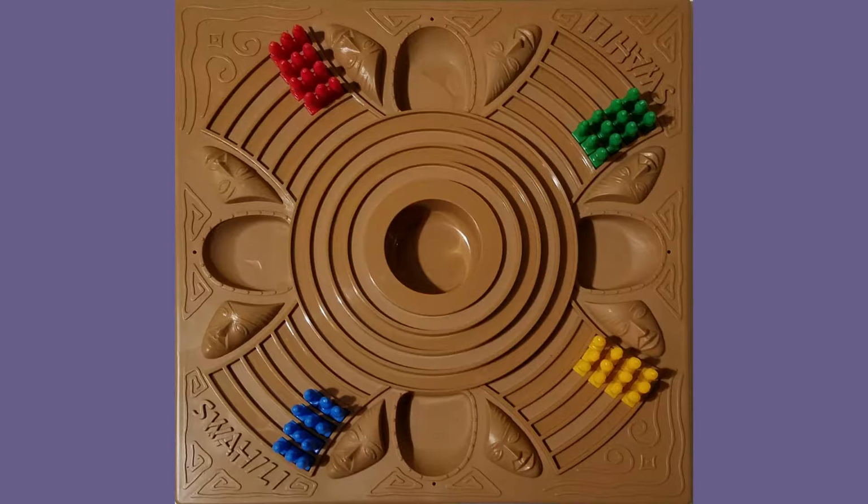Your board has 12 spaces. The 12th one is the sacrificial hole. The first 6 spaces are all safe spaces. Nobody can capture you in those 6 spaces. These 5 spaces, you're out in the open.